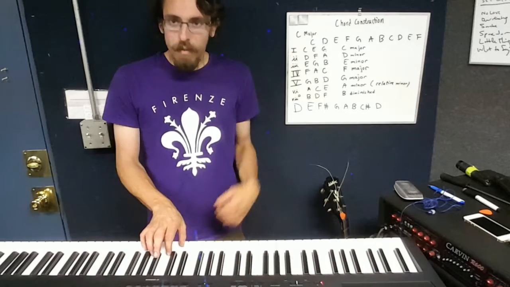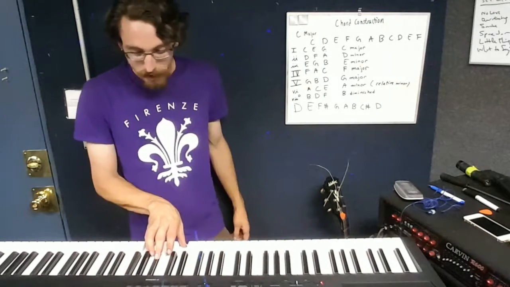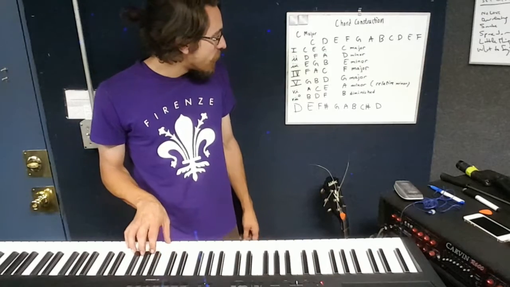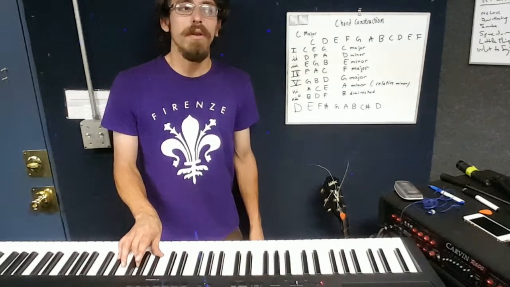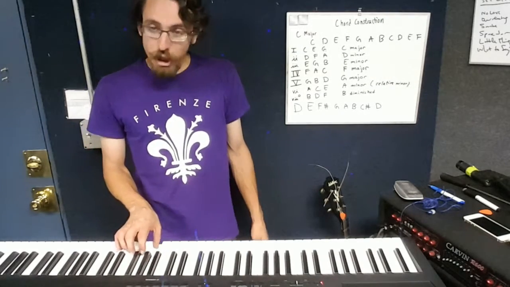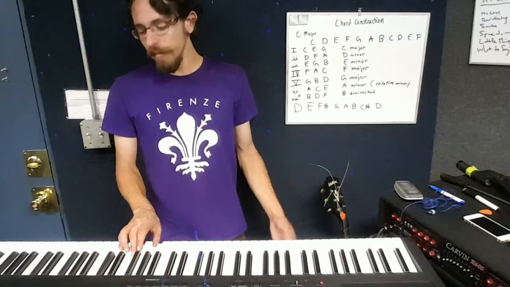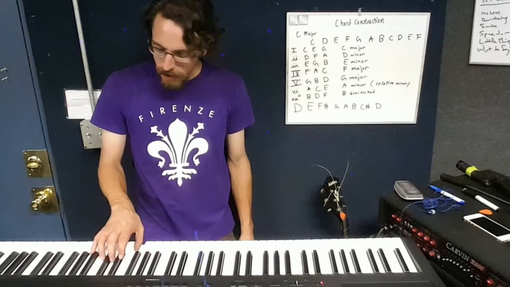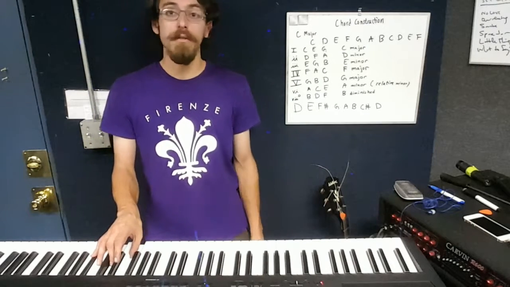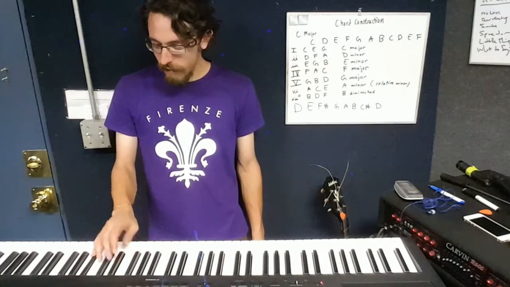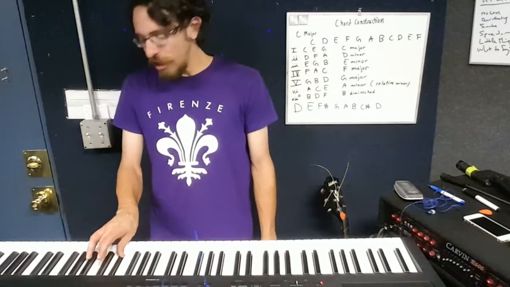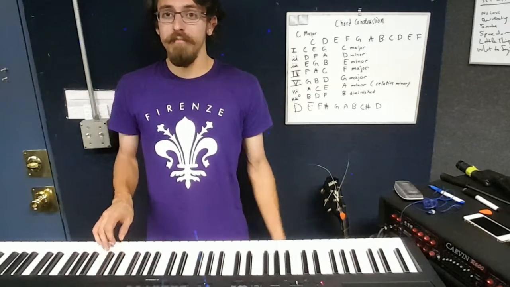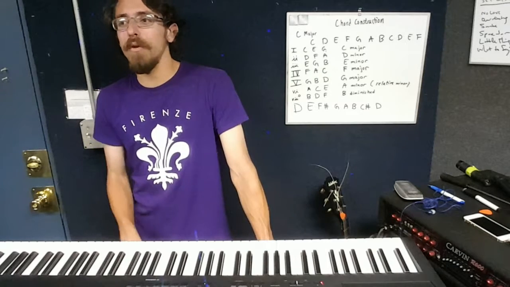So moving on with D, we've got D, F sharp, A as our 1 chord. That's D major. We have E, G, B as our 2 chord, which is minor, E minor. We have F sharp, A, C sharp as our 3 chord, which is F sharp minor. We have G, B, D as our 4 chord, which is G major. A, C sharp, E as our 5 chord, which is A major. B, D, F sharp as our 6th chord, which is B minor, the relative minor to D major. And we have C sharp, E, G, which is C sharp diminished, the 7th. Diminished, just like in C. That is the 7, those are the 7 chords in D.